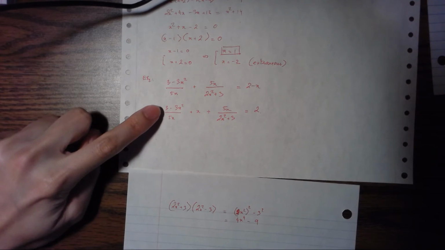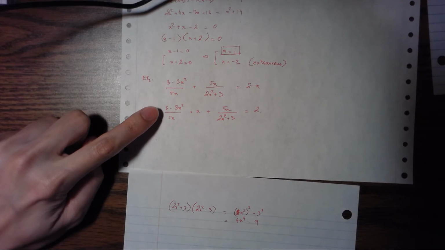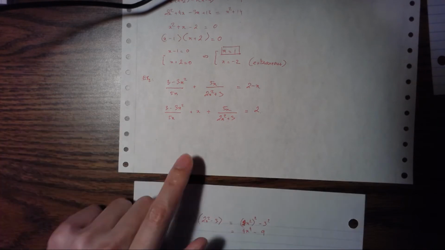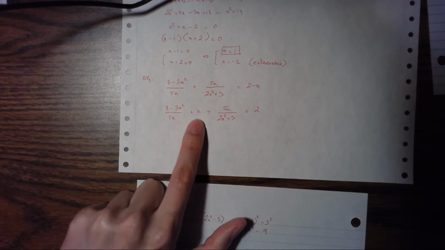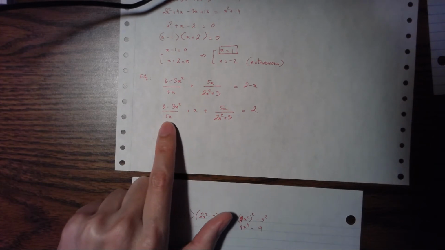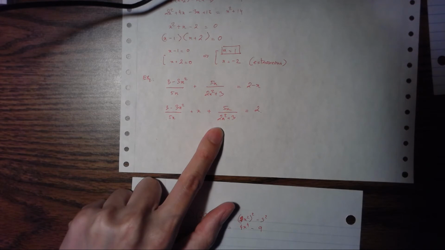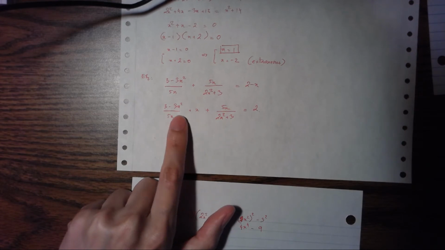I can split it up into 2 and 1, right? How about this? Look at that. This is 5x squared. If I find the LCD over here, I have 5x squared minus 3x squared is 2x squared. You see that?